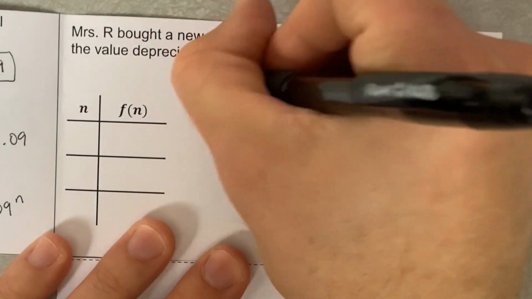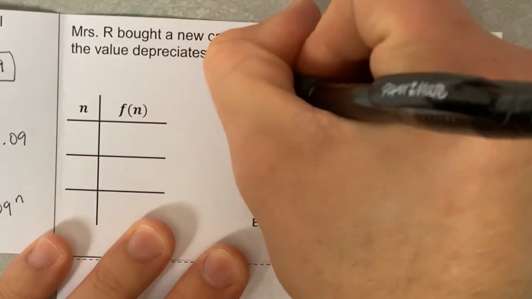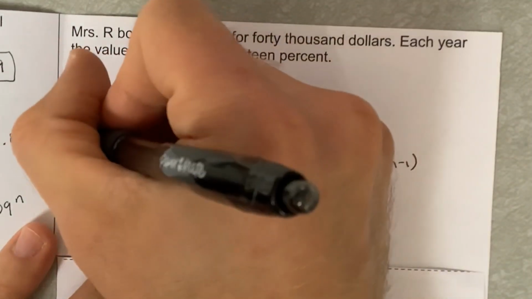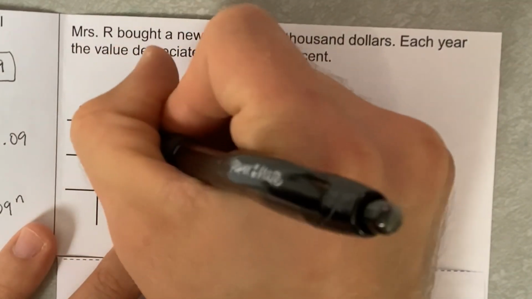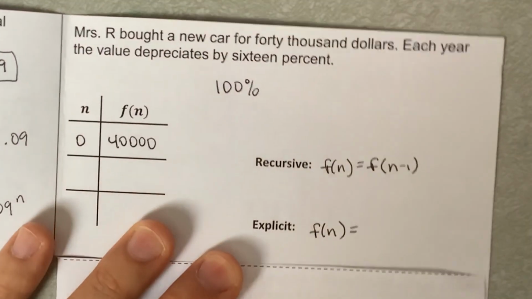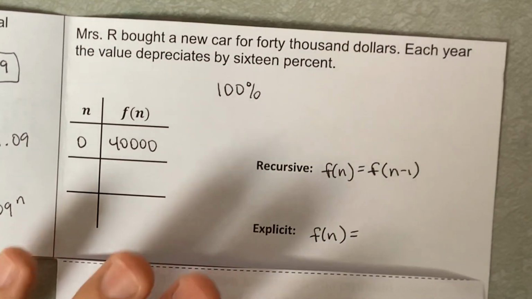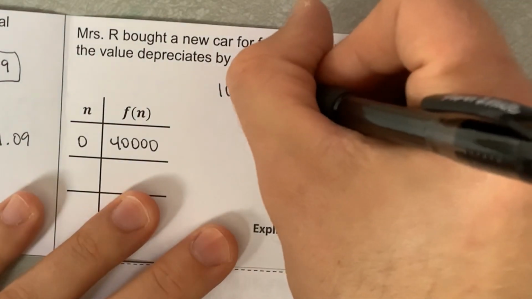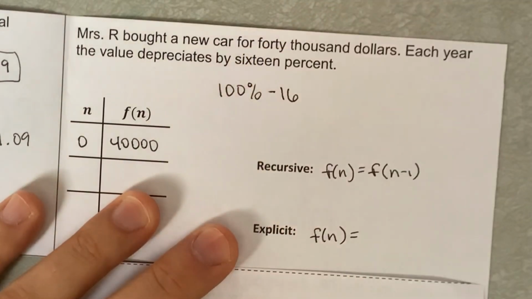Again, we're going to go ahead, before I read the problem, I'm going to write down 100%. Miss Rowell bought a new car for $40,000. Well, it doesn't say anything, but so we're going to assume she bought this new car in the very beginning. It's worth $40,000. Each year it depreciates by 16%. That means we're going to be subtracting 16%, right?